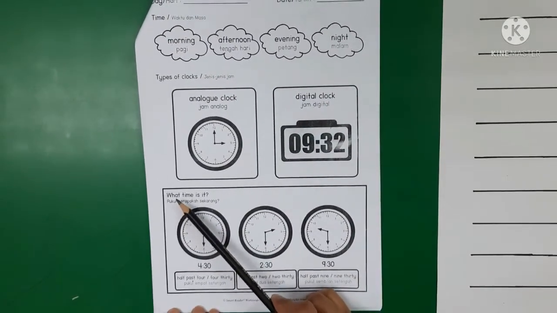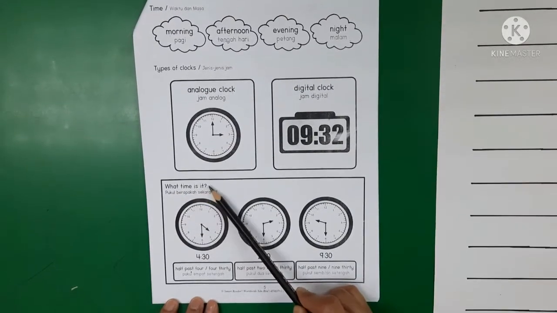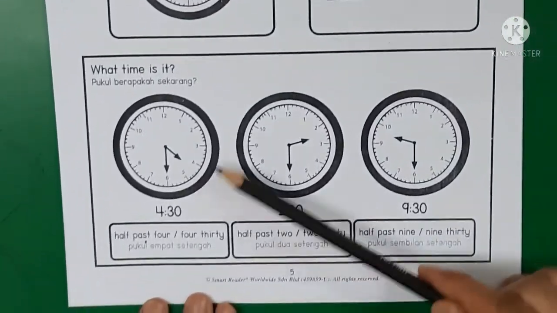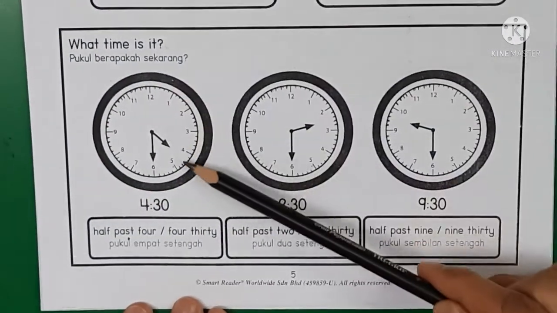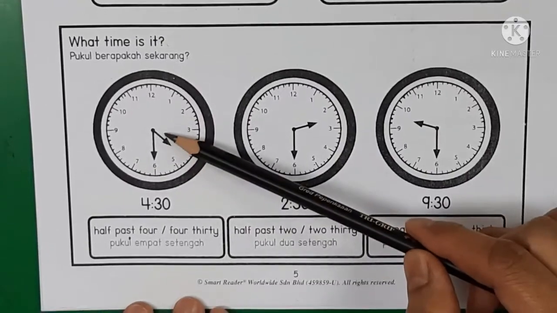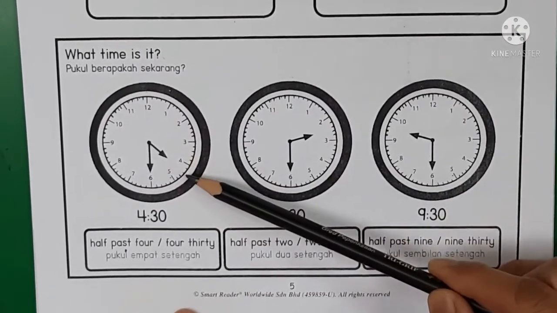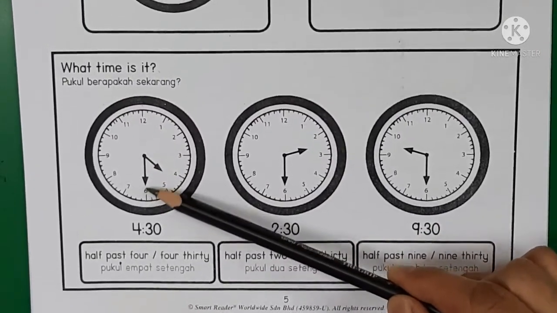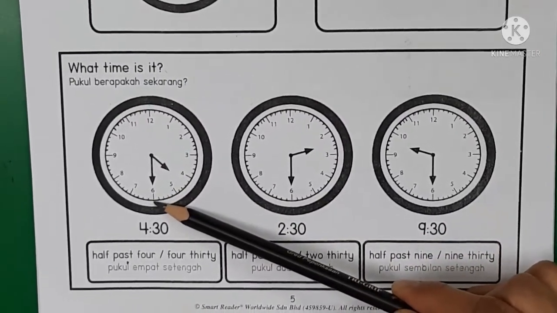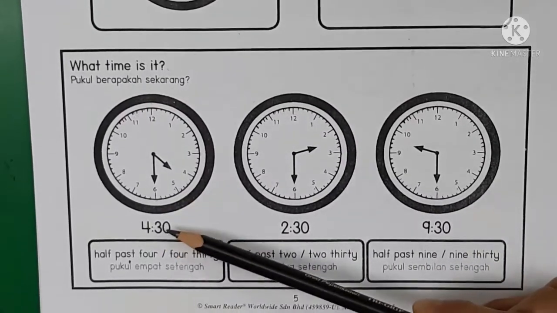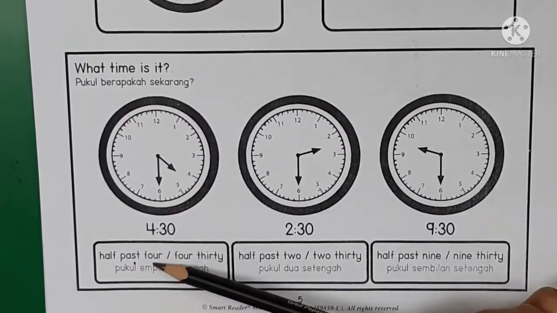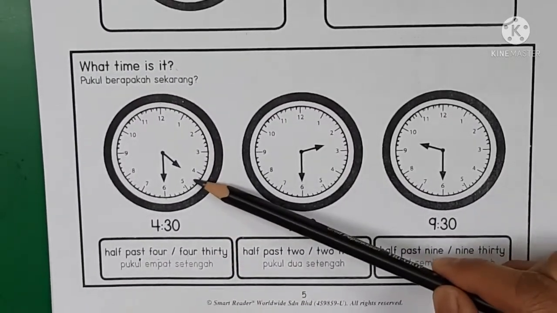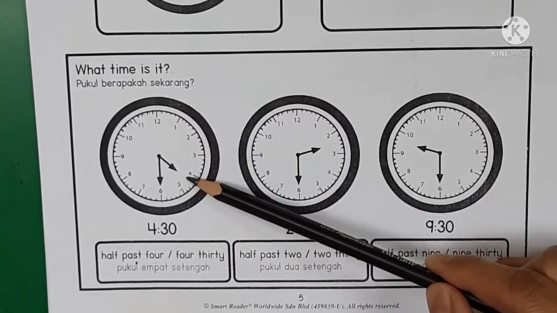Now, let's try and figure out what time it is. Look at this clock. You will notice the shorthand showing at number 4, and the longhand for minutes is showing at number 6. So the time now is 4:30. Waktu sekarang ialah pukul 4:30.